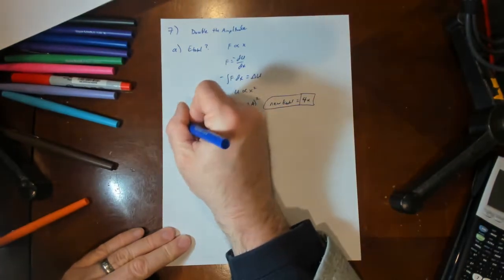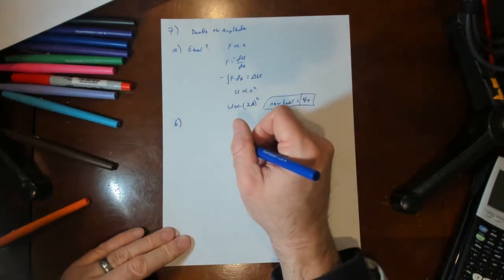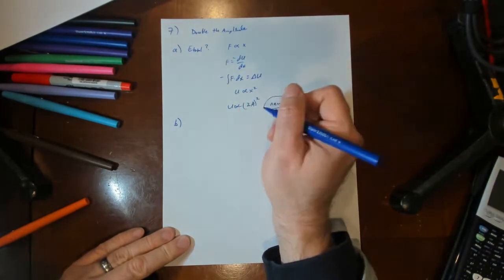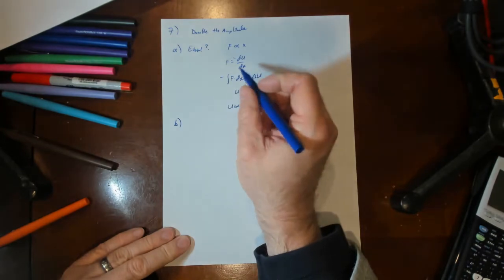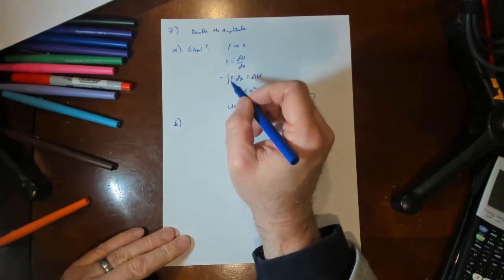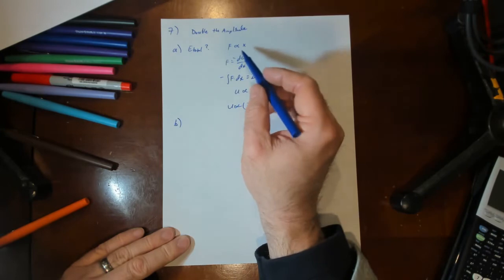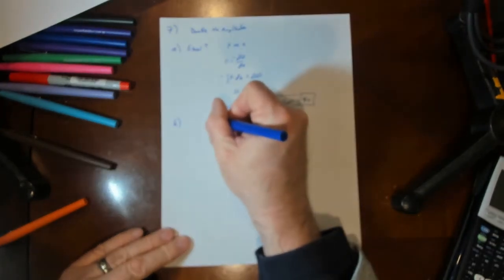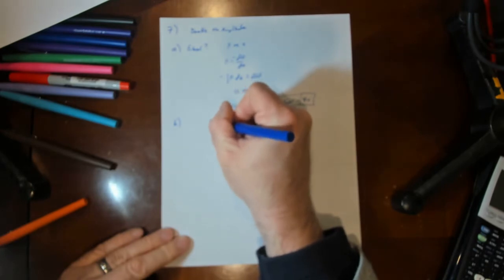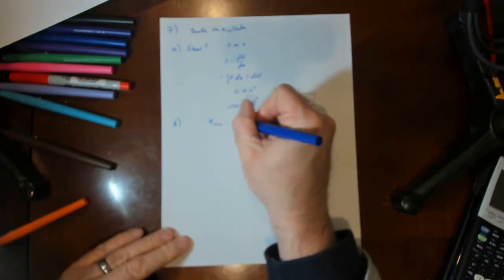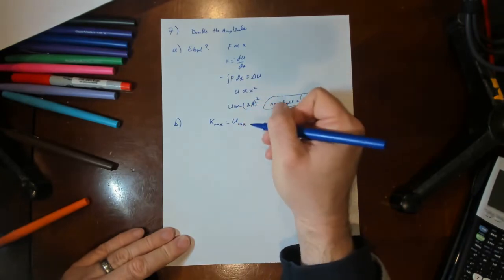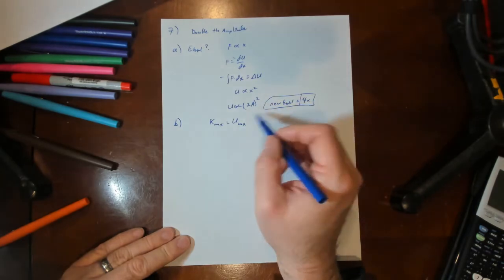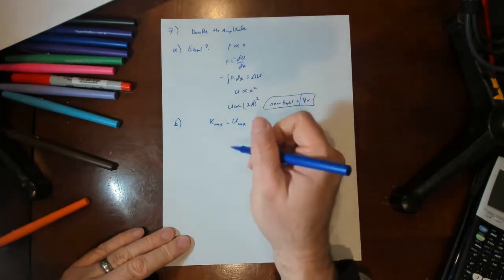All right, part B. Part B says, what's going to happen to the maximum speed? Well, I know that I'm going to have maximum speed when I'm at the equilibrium position. At the equilibrium position, the potential energy is 0, and so all the energy is in kinetic. So in other words, my K max, kinetic energy maximum, is equal to my potential energy maximum, right? And since the new energy is 4 times, the maximum kinetic is 4 times.